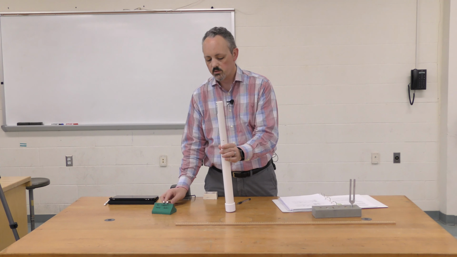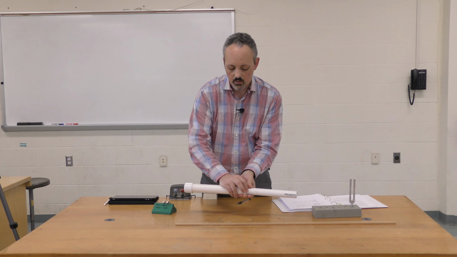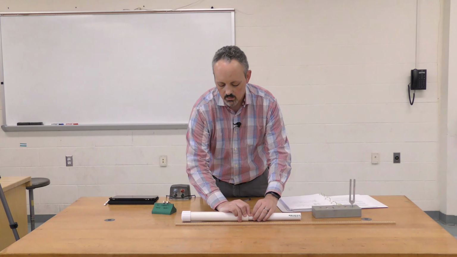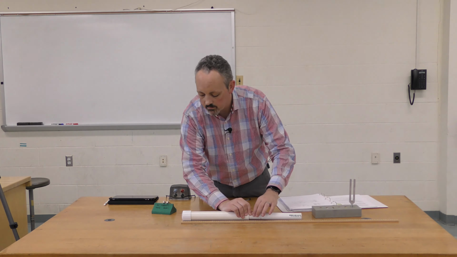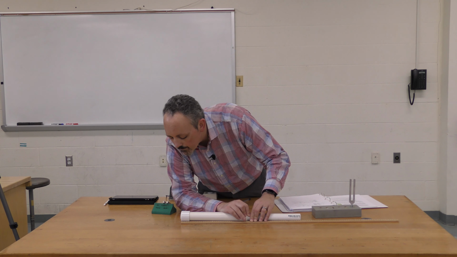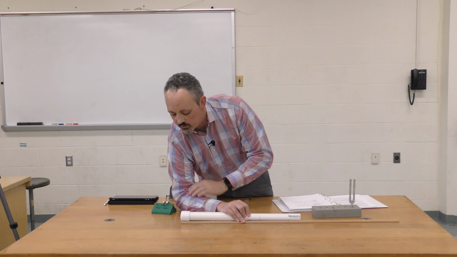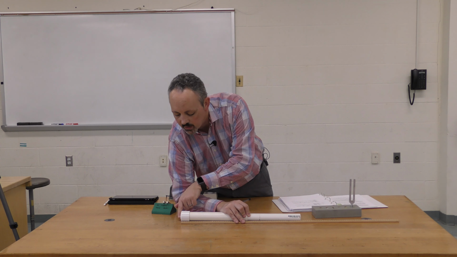Okay, so now I'm going to hold the 2 pieces together so it doesn't slide, and I'm going to line up my meter stick here, and I'm doing this based on the edge of the cap. Okay, I know the cap has a little bit of thickness here, so I'm not going with the very end of the cap.